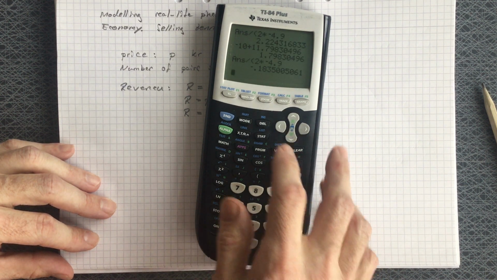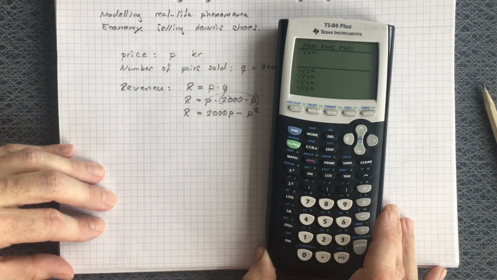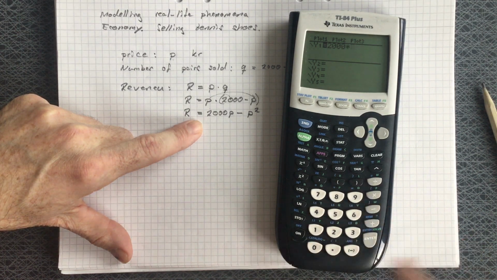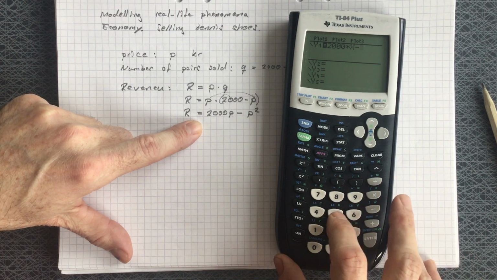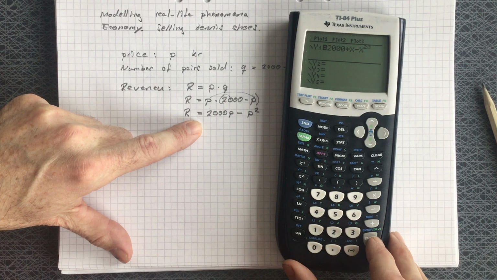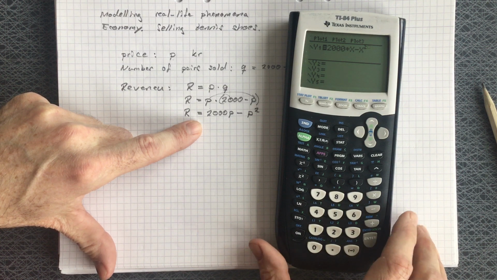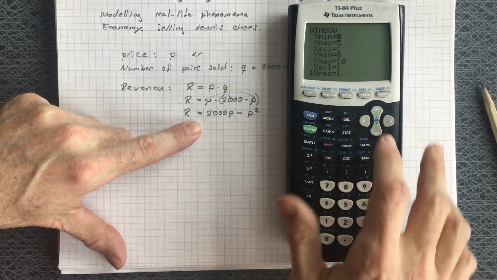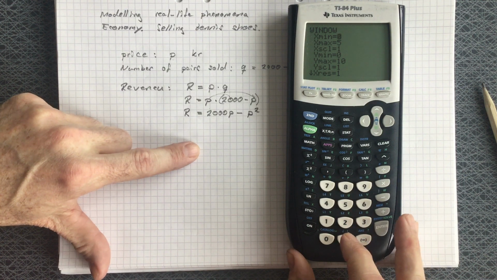I have an old function here, so I take it away. And then I write 2,000 times P. Now, with the calculator, it's 2,000X minus X squared. And I have to choose a window that's okay now. Otherwise, I won't see anything. So I go to window. And I can't have any negative values for X. X is the price. I can't sell shoes for negative 5 crowns.